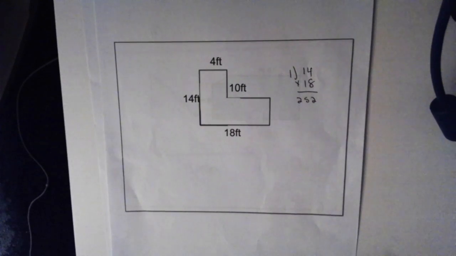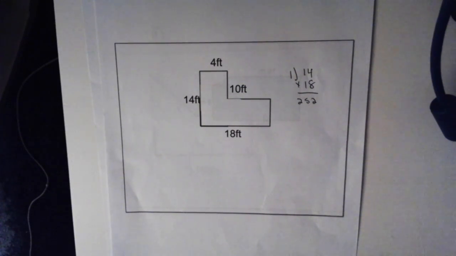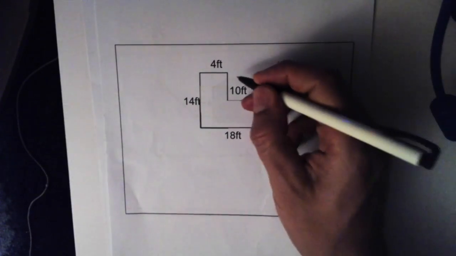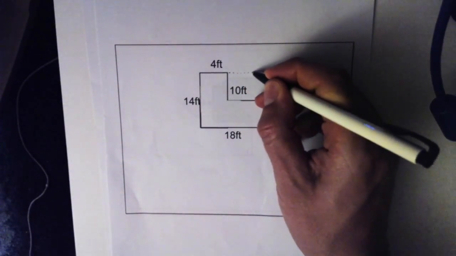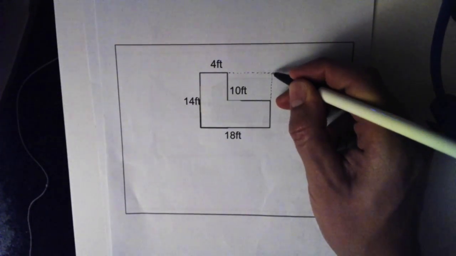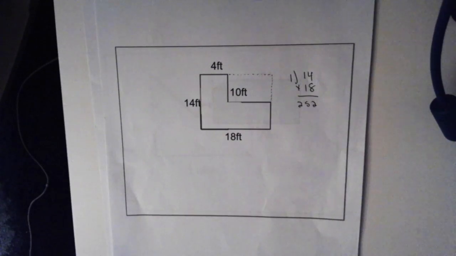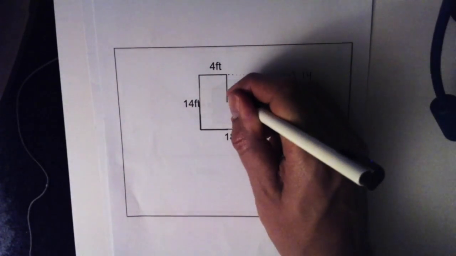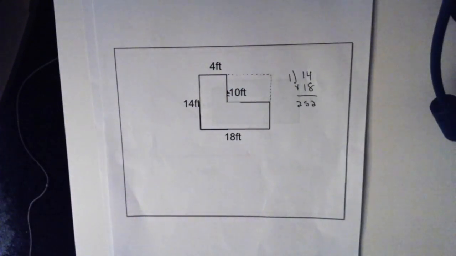So now we have to follow our definition of a composite figure and make this into another shape. So for this particular shape, I'm going to extend my rectangle. It's important to understand with this particular rectangle that the 10 is on this line right here.